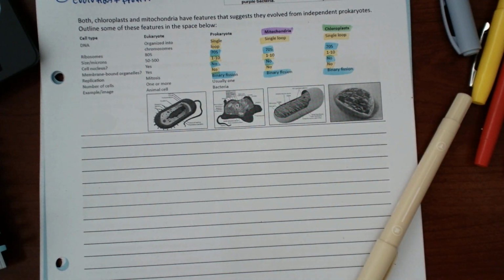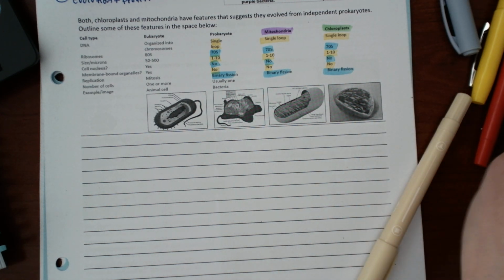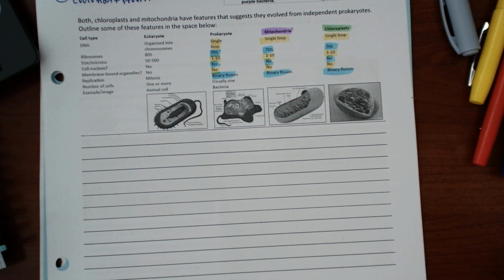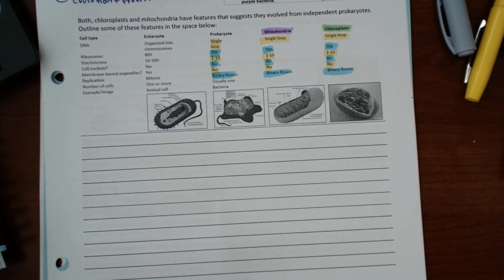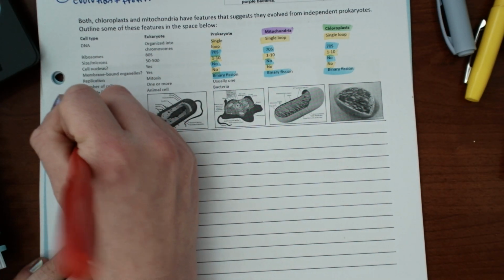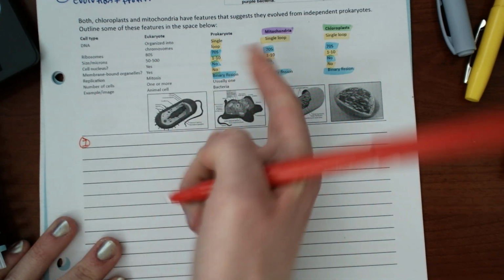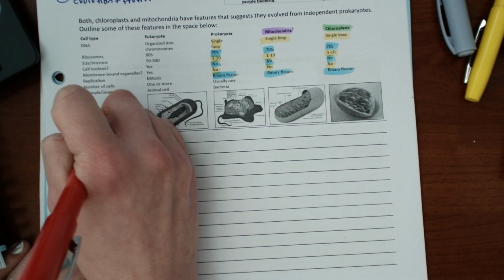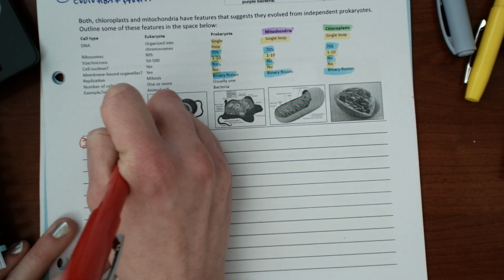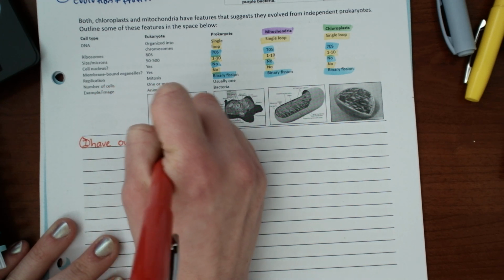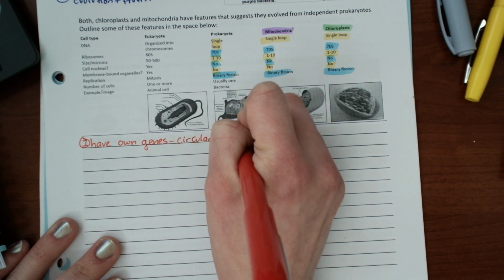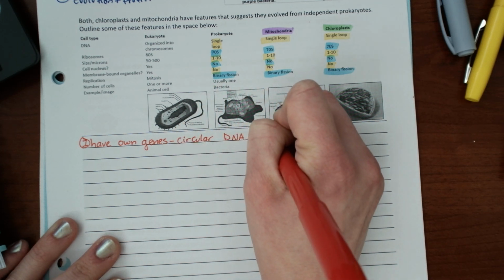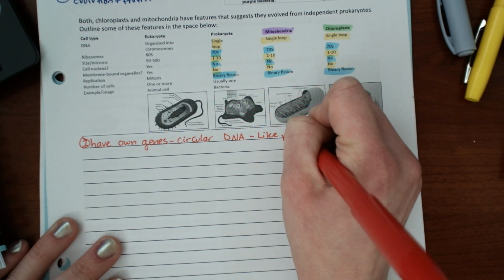Alrighty. So summarize our findings. There's like 5 key bullet points. And there's one that's like not on here. That bothers me. So key findings. Why are they similar? Number 1: mitochondria and chloroplasts have their own genes, and they have circular DNA like prokaryotes.